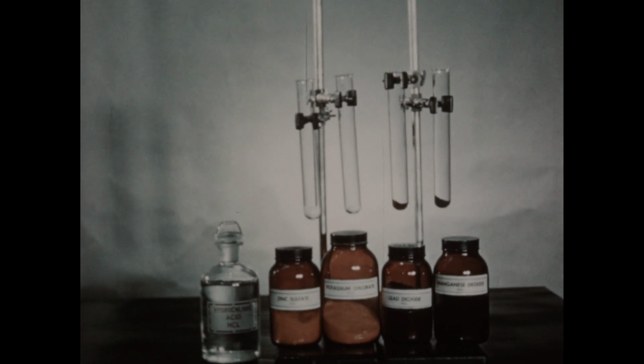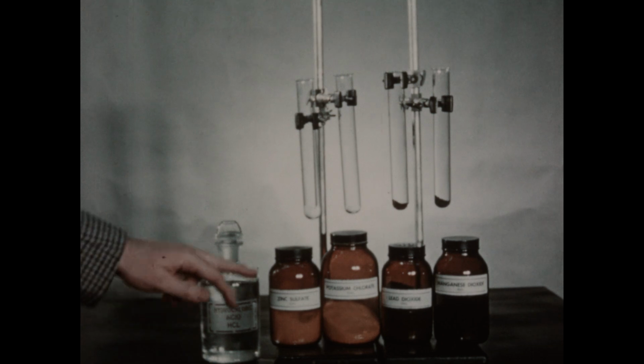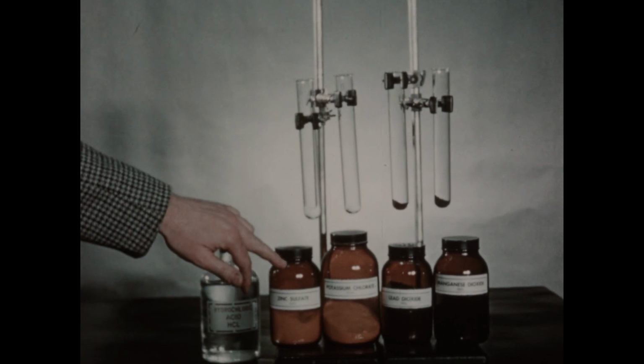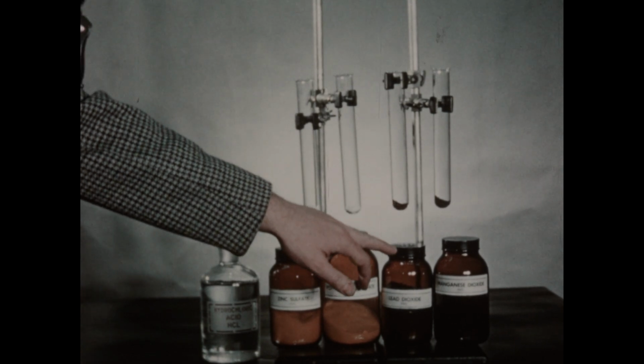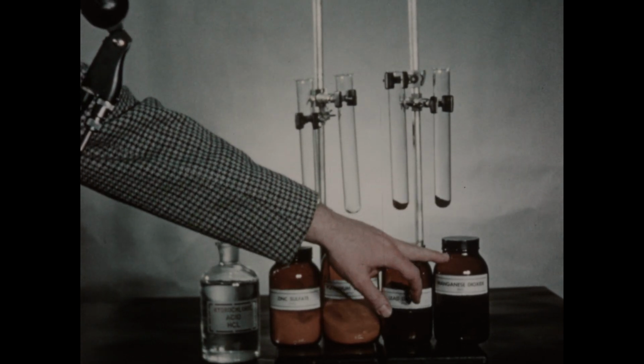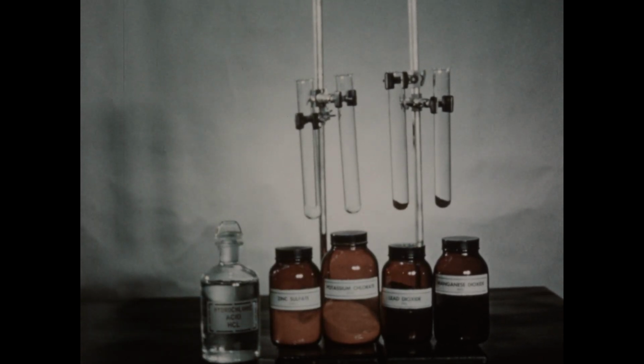In each of these test tubes, we've placed a sample of an oxygen-containing compound. This tube contains zinc sulfate, this potassium chlorate, this lead dioxide, and this one manganese dioxide. We're going to treat each of these compounds with concentrated hydrochloric acid to see which of these oxygen-containing compounds are sufficiently active oxidizing agents to liberate chlorine from hydrochloric acid.